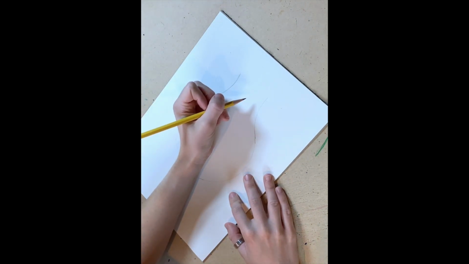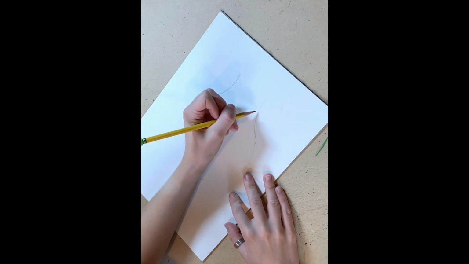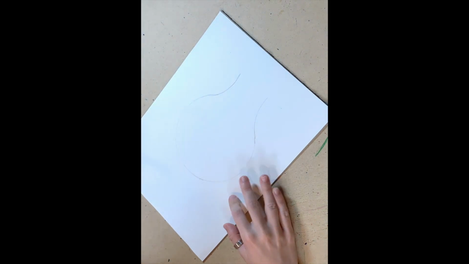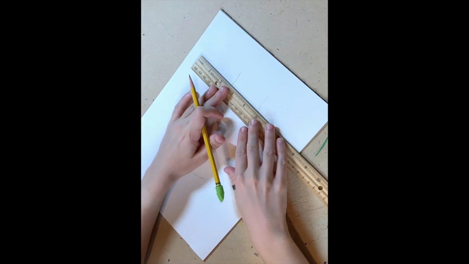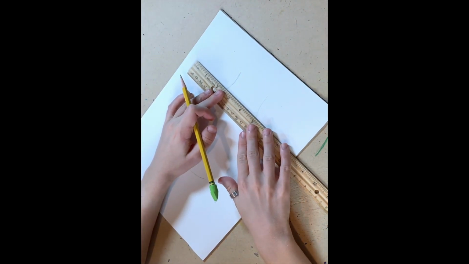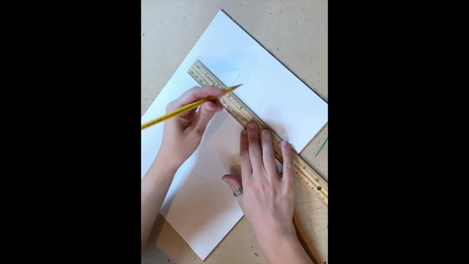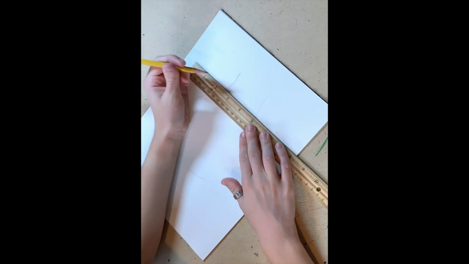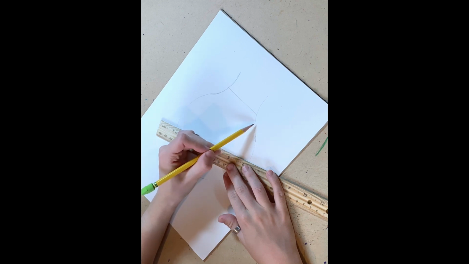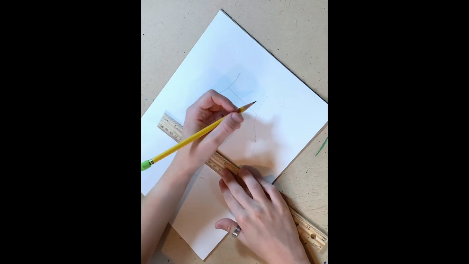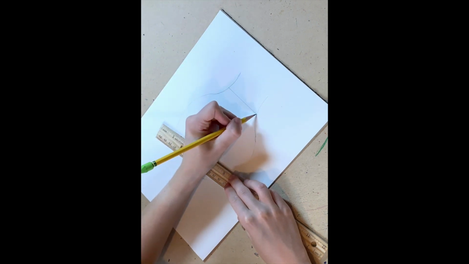Then you're going to draw a horizontal line starting from towards the end of your circle.